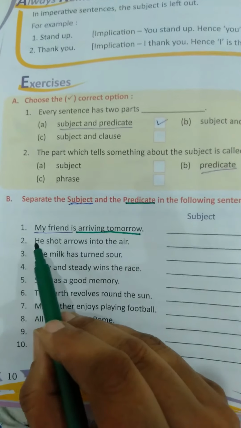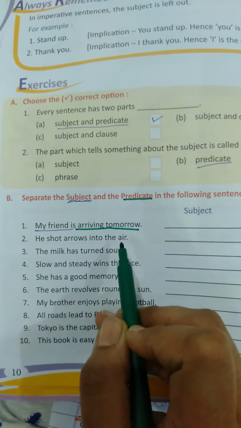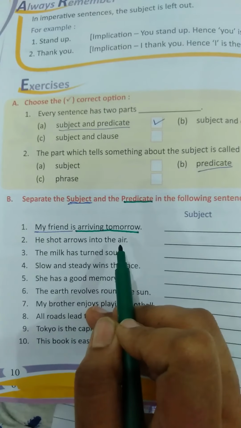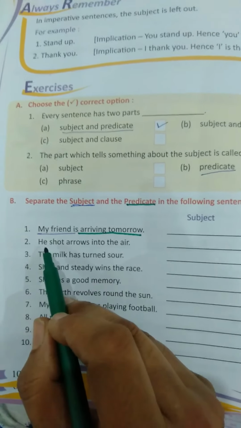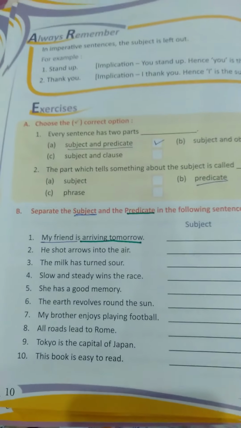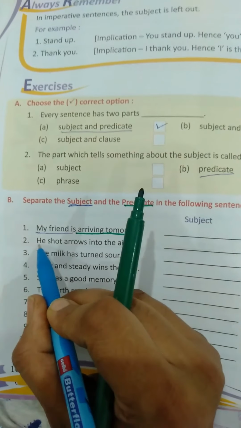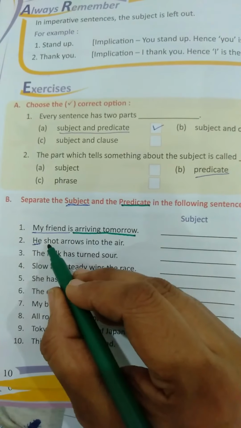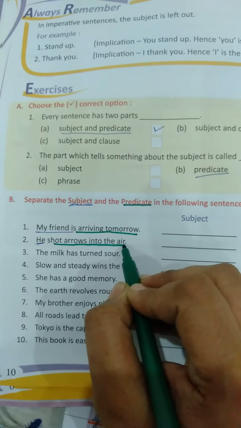Okay. Next is, he shot arrows into the air. Who shot arrows into the air? He. So he is the subject. So here we are going to use our blue pen. He is the subject and predicate is shot arrows into the air.